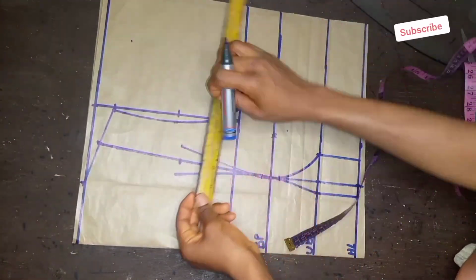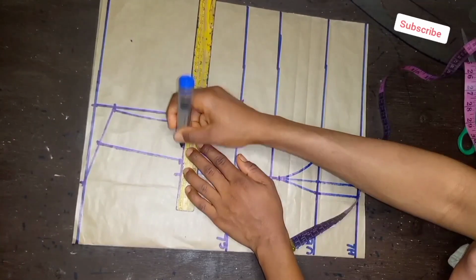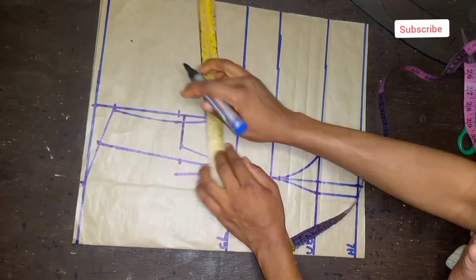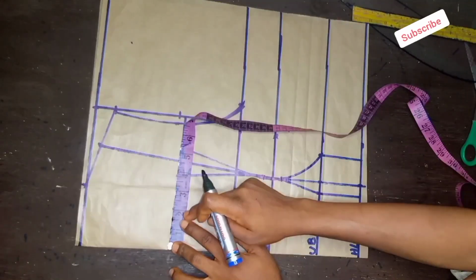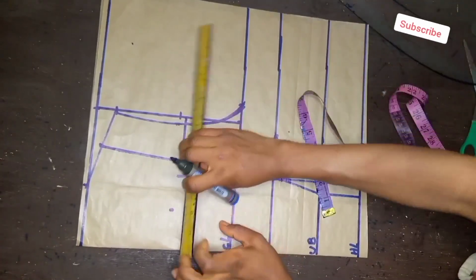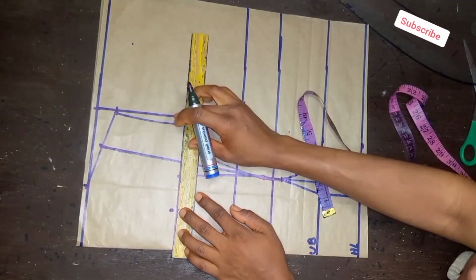Now that I'm done with my dart, I'll go ahead and create the yoke. So I'll connect from this dart leg and blend it into the armhole this way. I'll also come to the center front and come out by 2 inches from the center front. Then I'll connect from that 2 inches to the second dart leg this way.